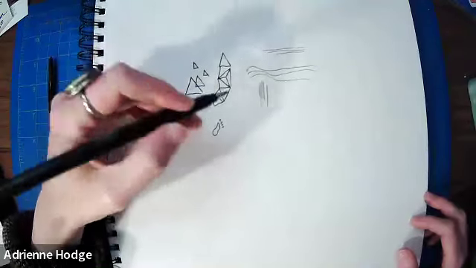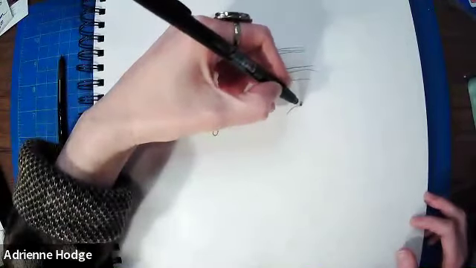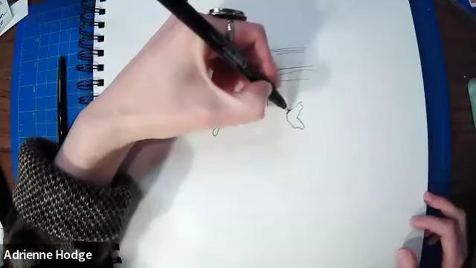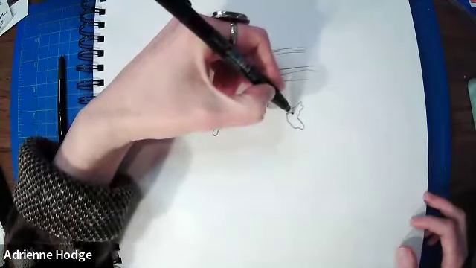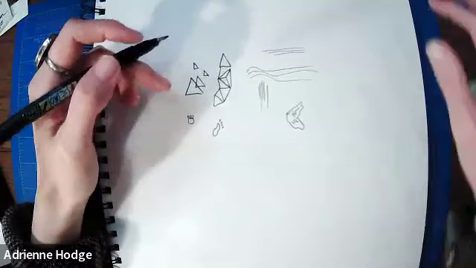Could be fun. Fishes, a half a butterfly wing. Oh, that's a good one. Let's do a little butterfly wing here. I like that it's just half a butterfly wing as well. That's fun. Okay, maybe a butterfly wing.